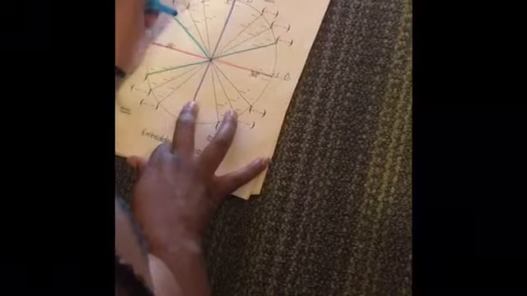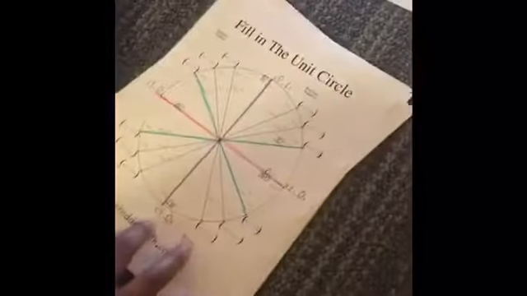These four lines, 1, 2, 3, 4, represent 30-degree reference angles. A reference angle is the shortest distance to the x-axis. So, since here we start at 0, and this is 30 degrees, it's a 30-degree reference angle, the distance from 0 to 30 is 30 degrees.